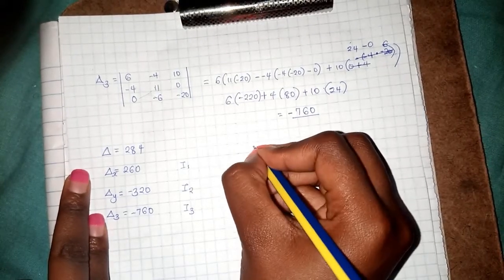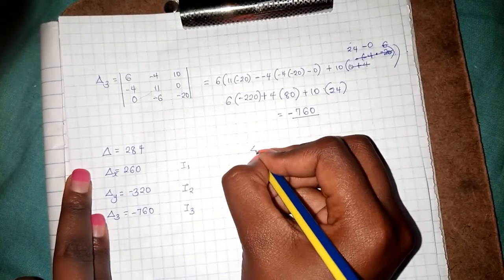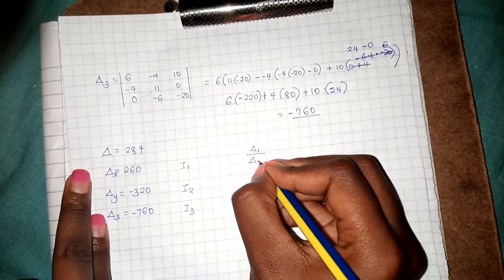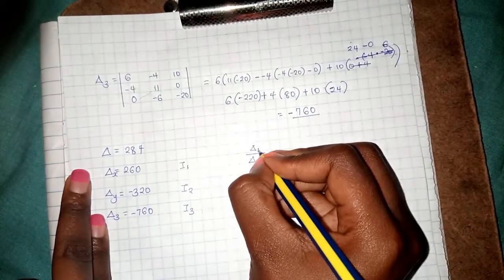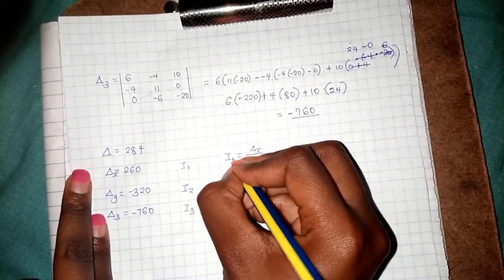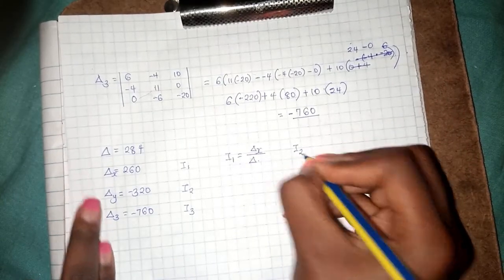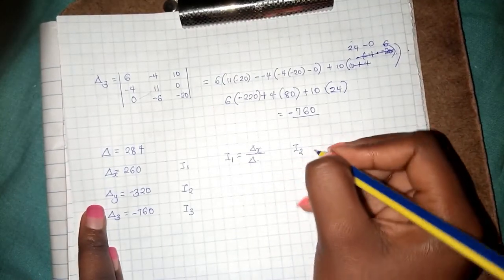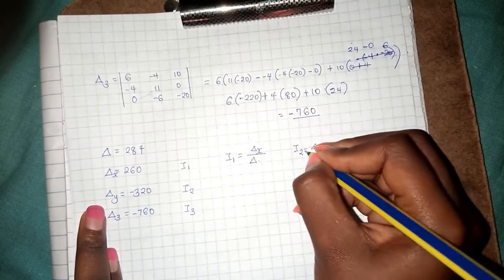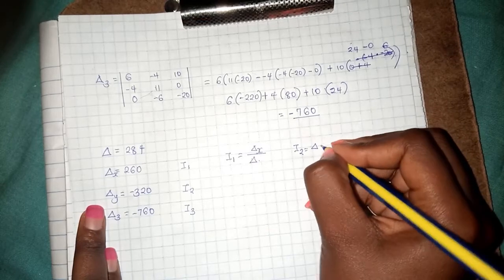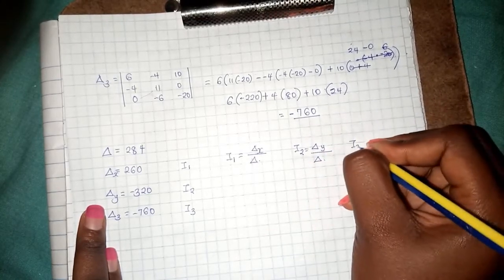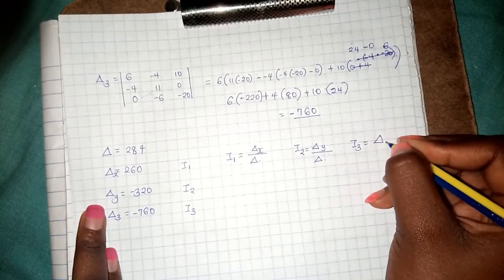Okay, so formula. Okay, so this is x, this will give us I1, I2, we have y, I3, z.